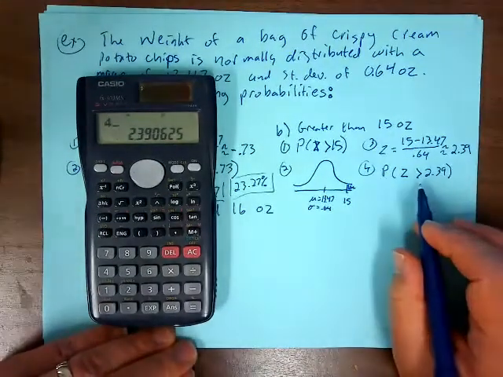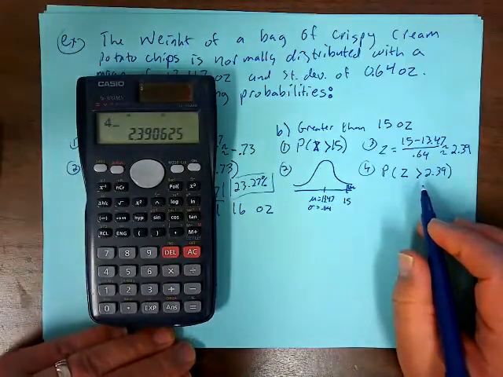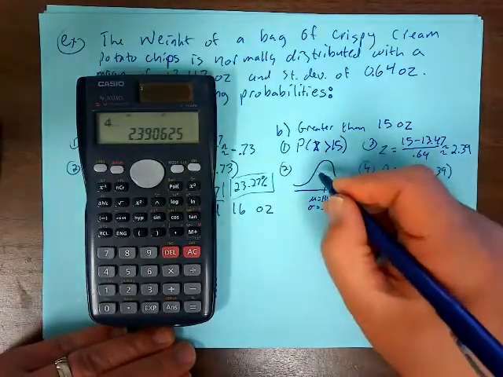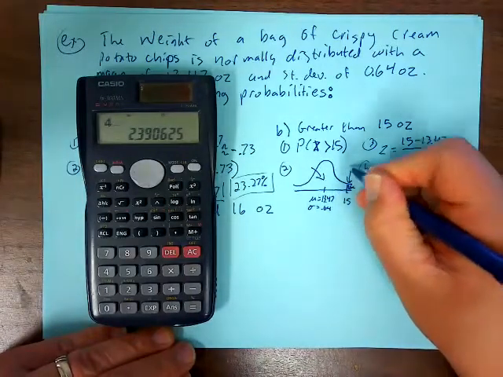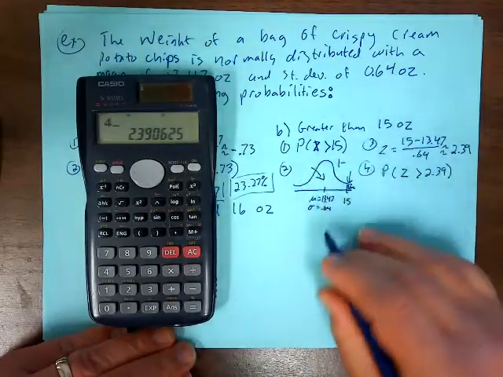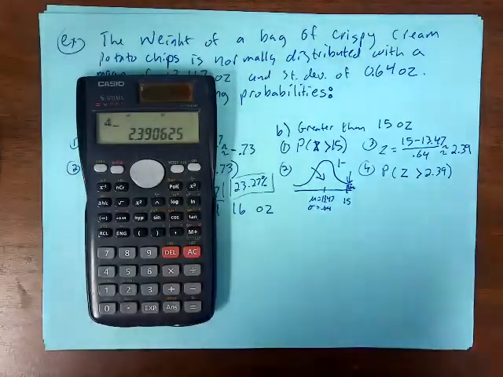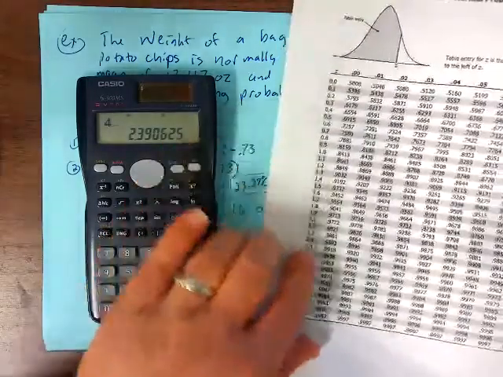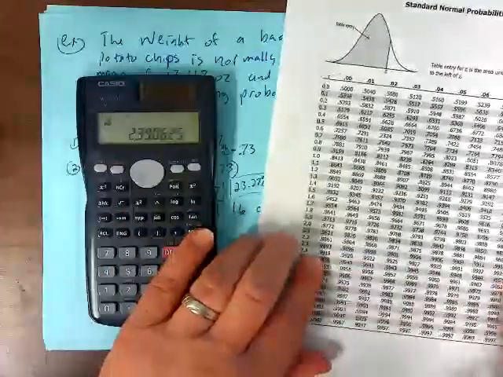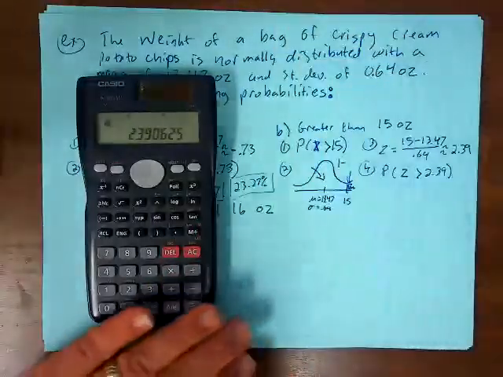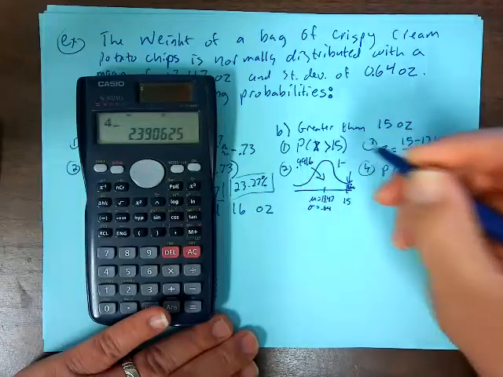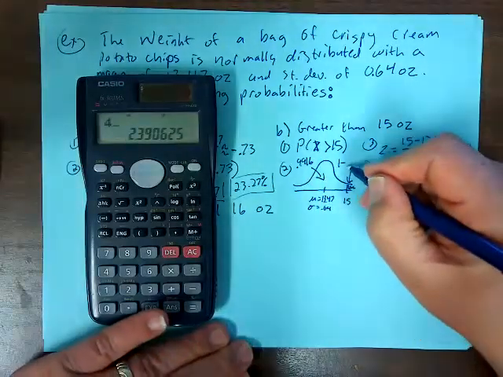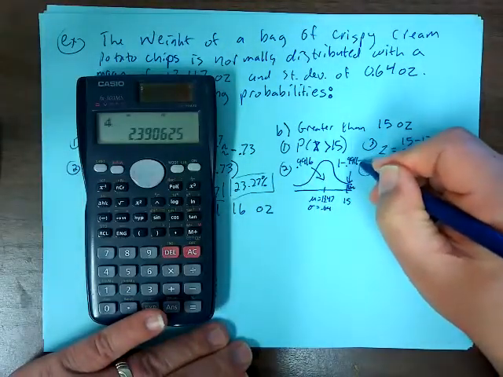So this is like the second case, a greater than probability. I'm going to look up this z-score, and then I need to subtract that area from 1. So I go to the positive side, look up 2.39, and I get 0.9916. And so this is 1 minus 0.9916.